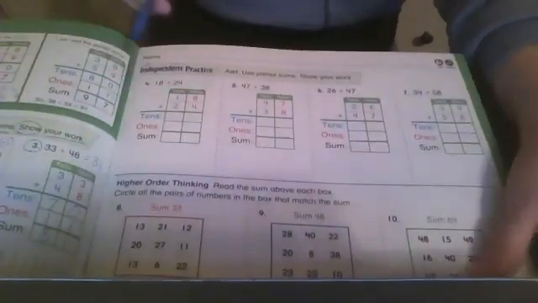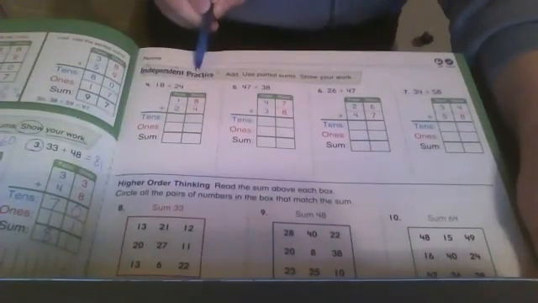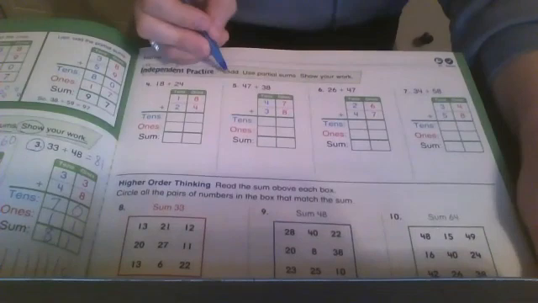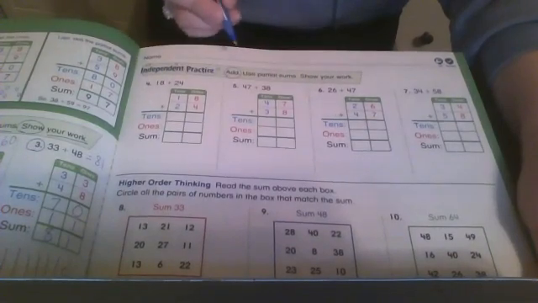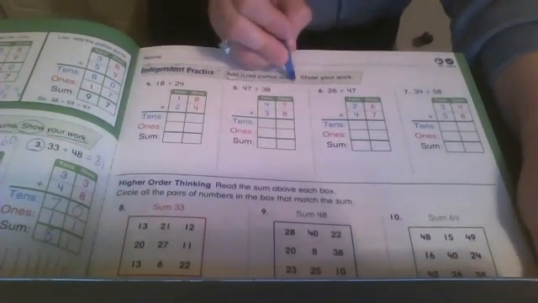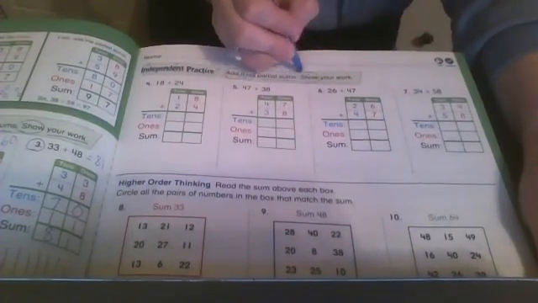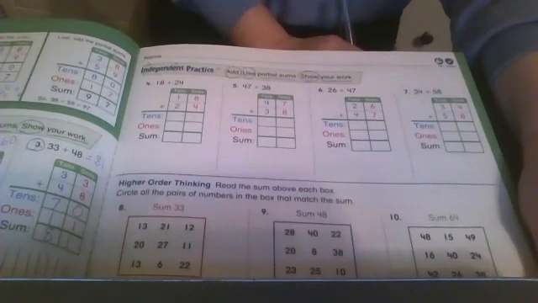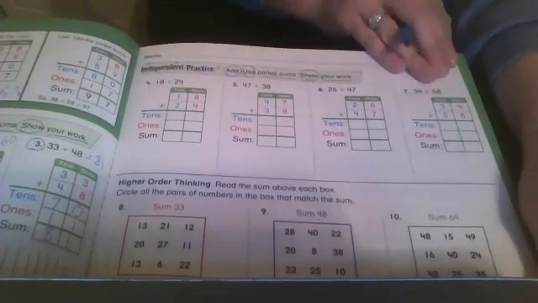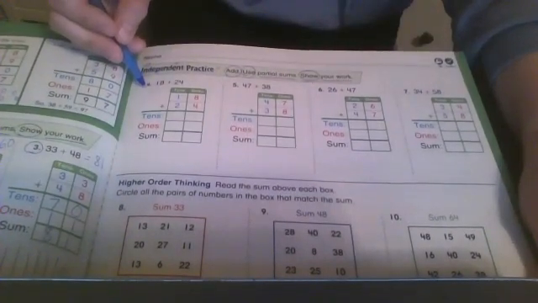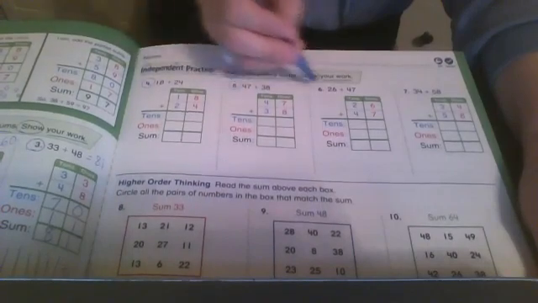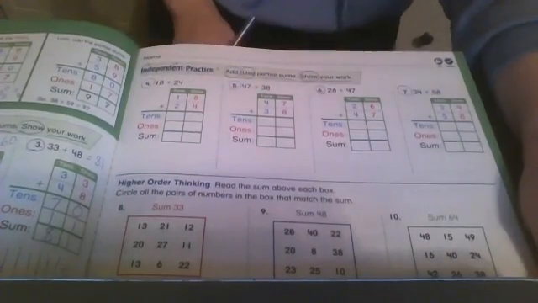All right, so let's go ahead and look at what they're going to be asking you to do for your independent practice. The directions are asking us again to add. We're going to use partial sums, so that's the strategy we're working on, and we're going to show our work. All right, so your job today will be to work on numbers 4, 5, 6, and 7.